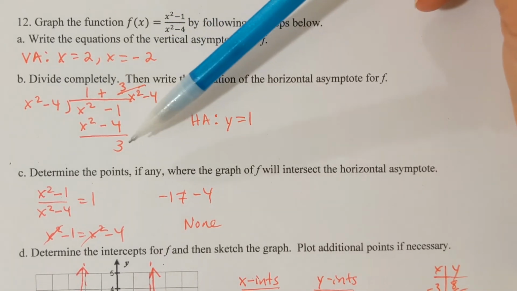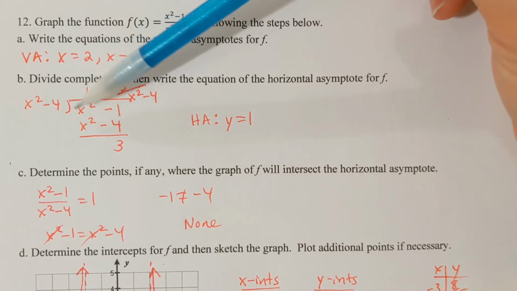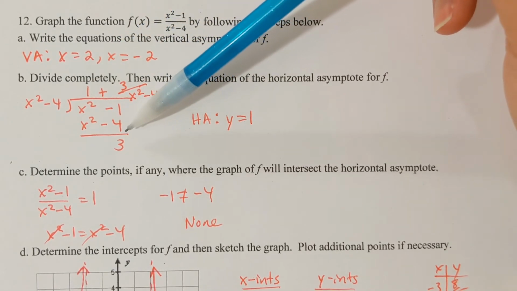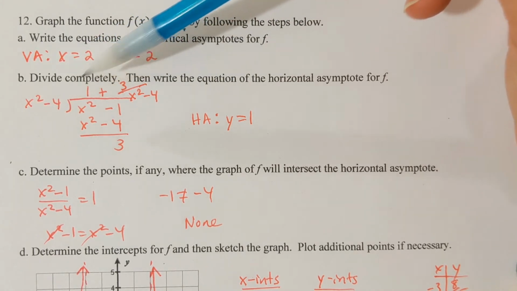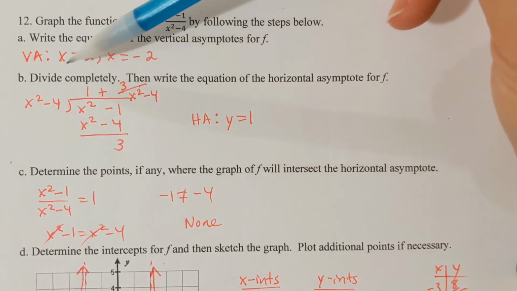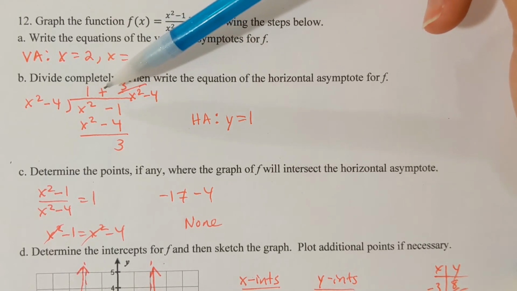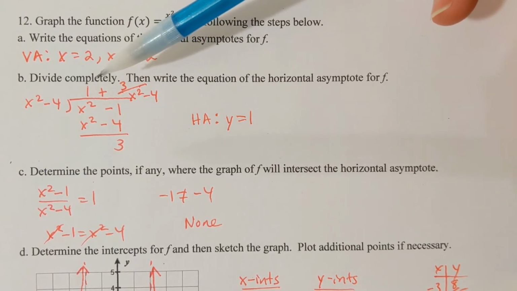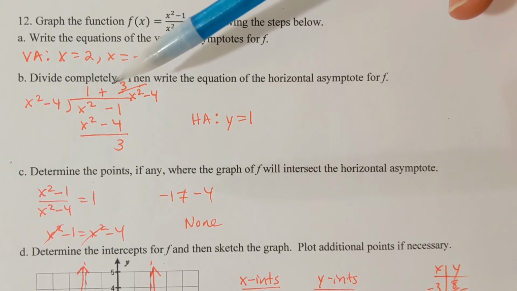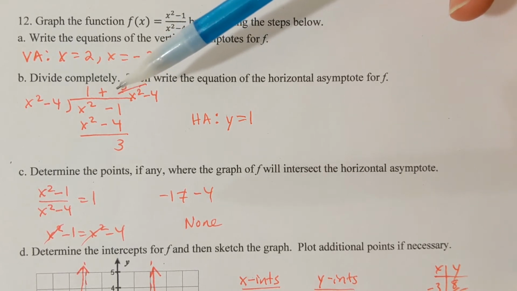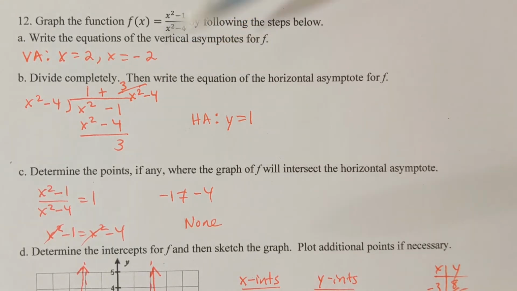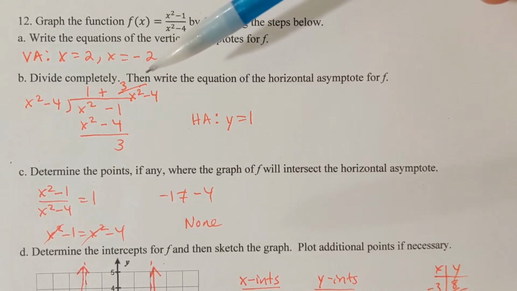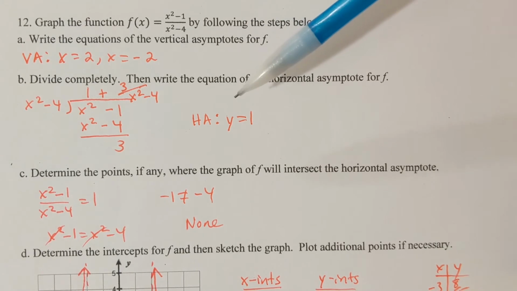That fraction would be 3 over x squared minus 4. In general, you're always going to take the remainder over the expression that is outside the division bar. Also, when you divide completely, make sure that you have a plus sign here. Some of my algebra students don't write that down, and when you don't, it looks like you're multiplying, which of course we're not, we're adding. So it looks misleading if you don't have that.